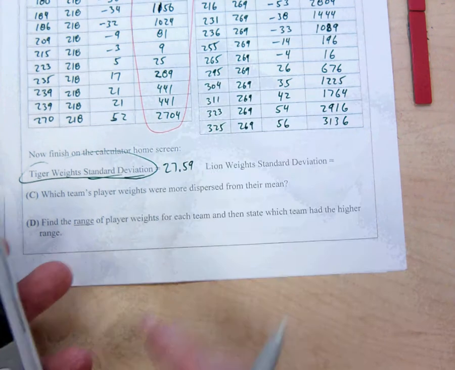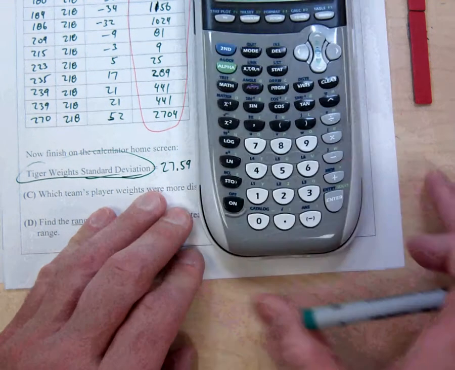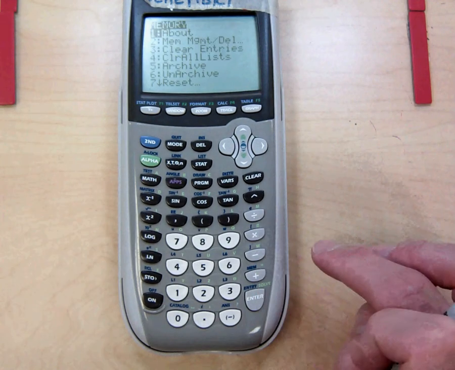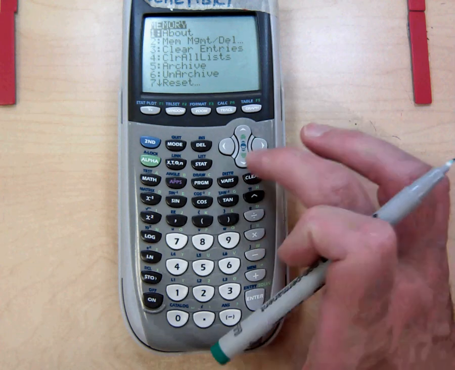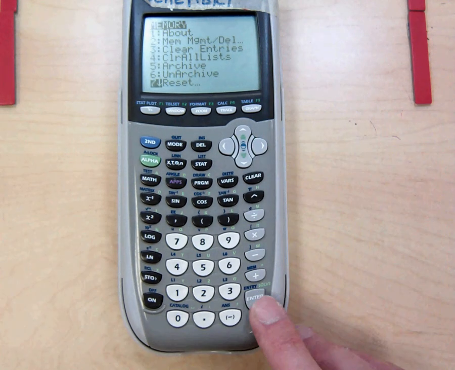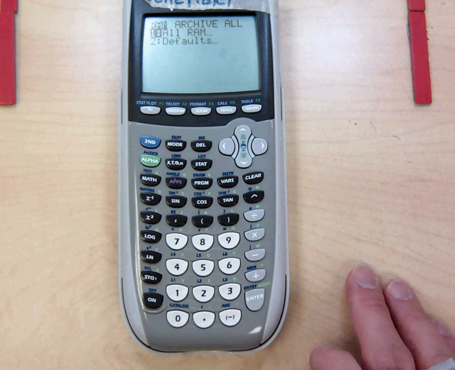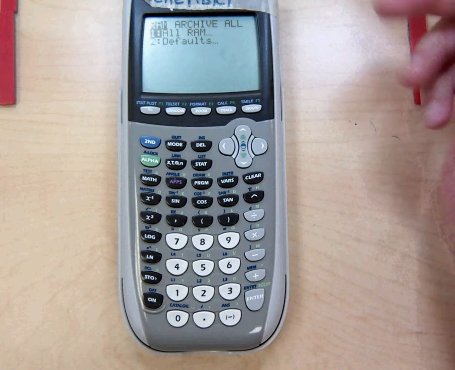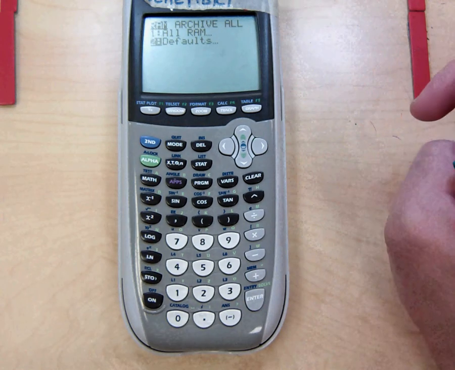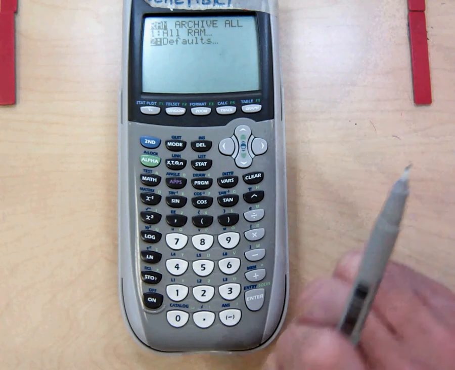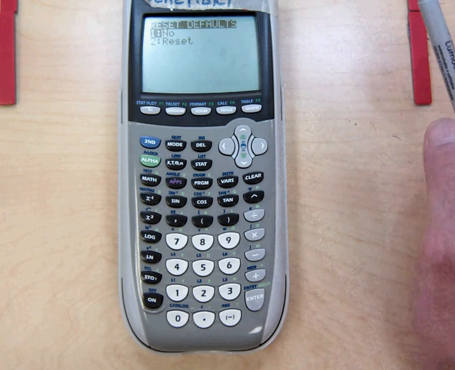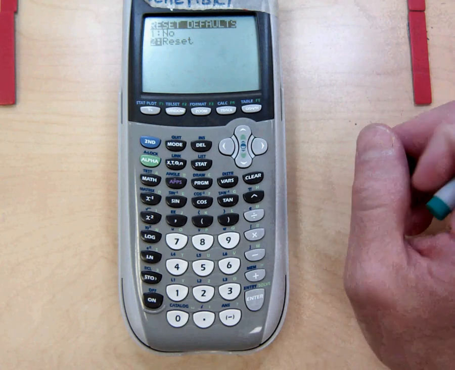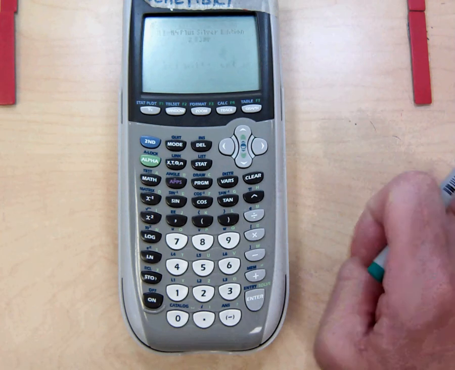All right, so let me show you how to reset it. You hit second plus, which is mem. You see how it says mem above the plus sign? It's going to give you a bunch of options. You want to go down and choose reset. Is that clear? You can reset everything, or you can reset the defaults. I would just reset the defaults. So choose defaults, hit enter, and it's going to ask if you're sure you want to do it, either no or yes. By choosing reset, it's yes. Are you following me? All right, so that should fix your problem now.